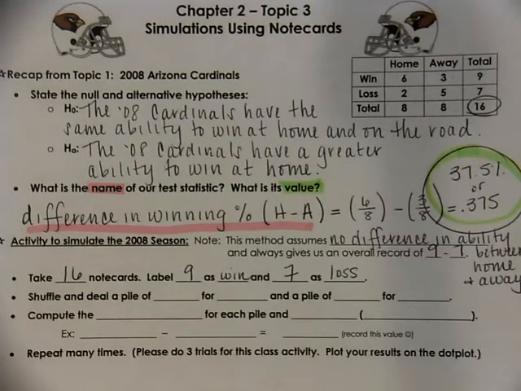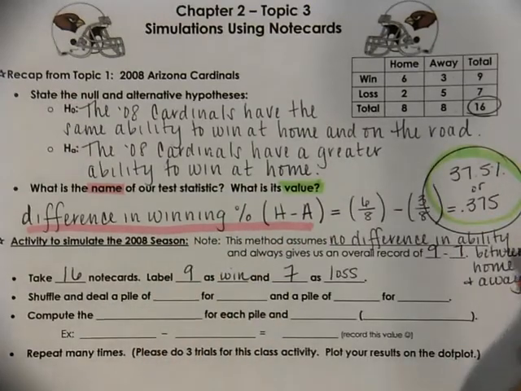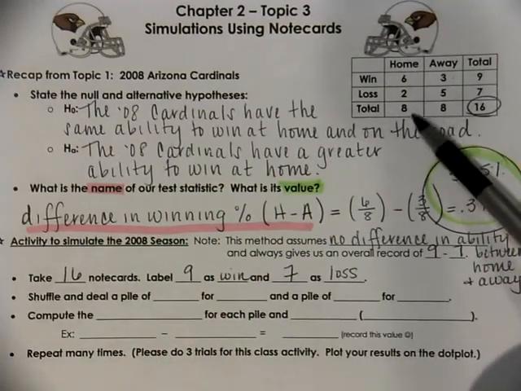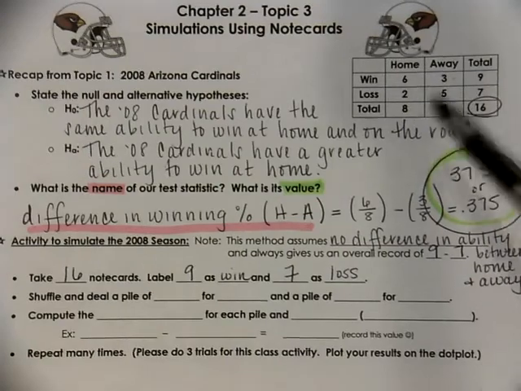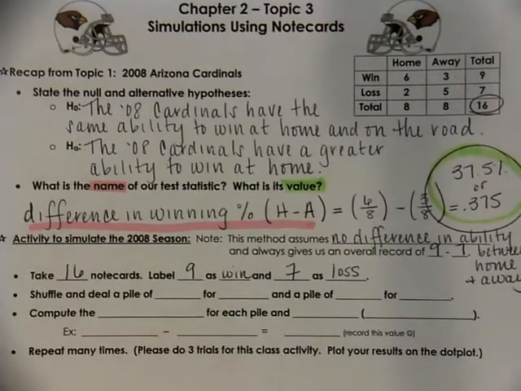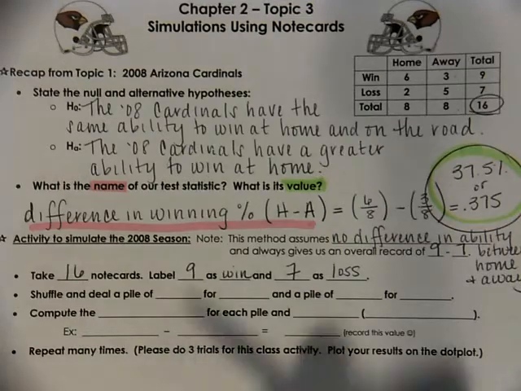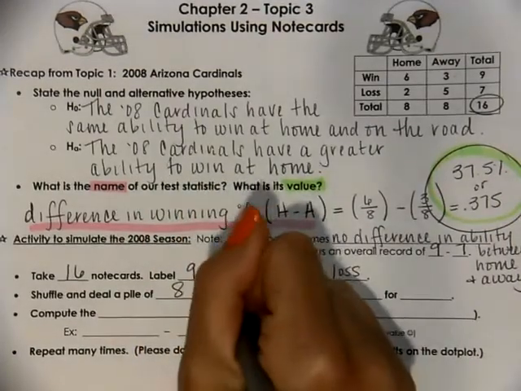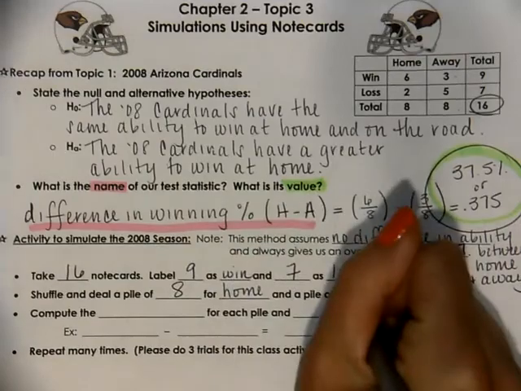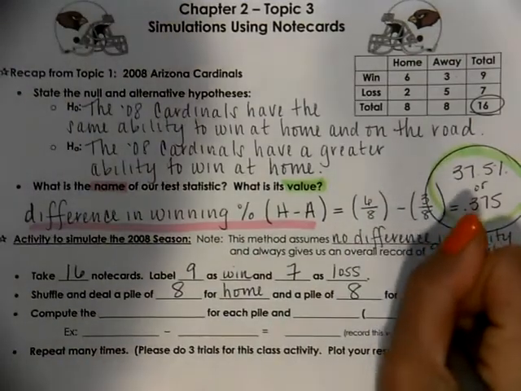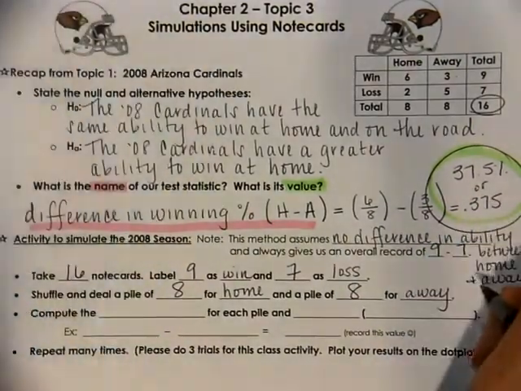Then I would shuffle and deal out 2 piles. One pile is going to represent the home games, and the other pile is going to represent the away games. So look at your two-way table. Your two-way table shows you that they played 8 total games at home, so you need 8 note cards in one pile, and that would represent the outcomes of the home games, as well as 8 note cards in the other pile to represent the outcomes of the away games.